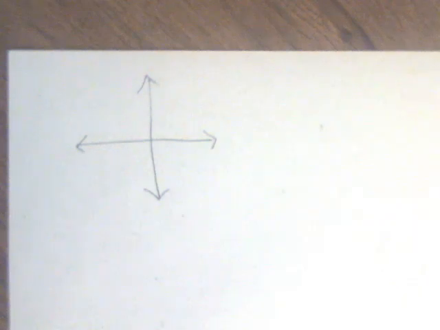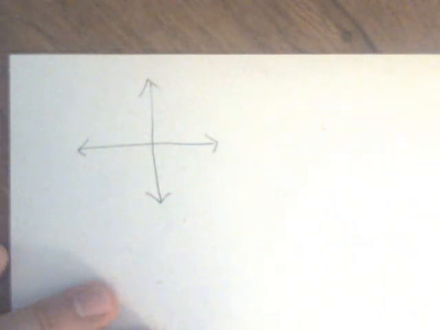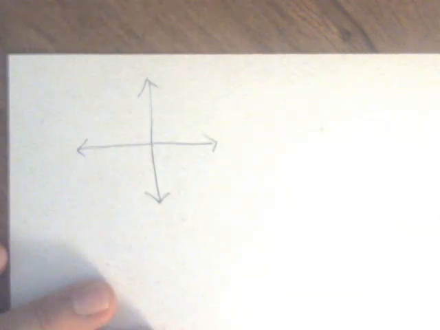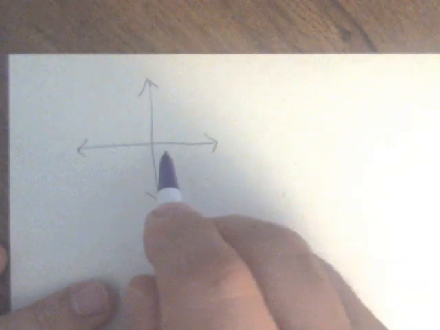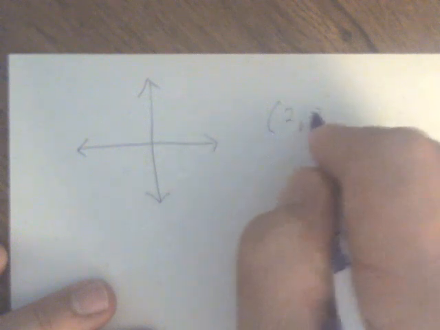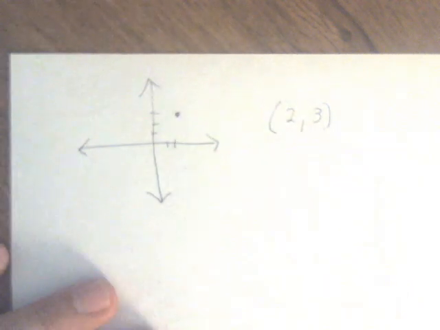So I want to look at graphing complex numbers and polar forms of complex numbers. Just real quick here, when we're used to plotting points and graphing, you're used to doing X and Y. Like for example, if I did 2 and 3, I would go right 2, up 3, and plot a point.